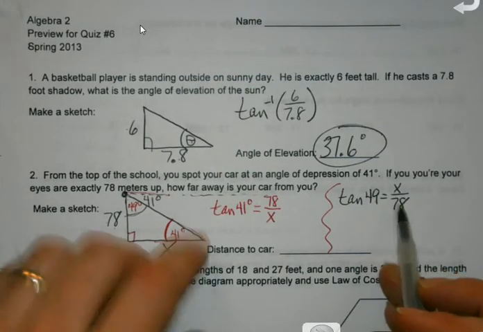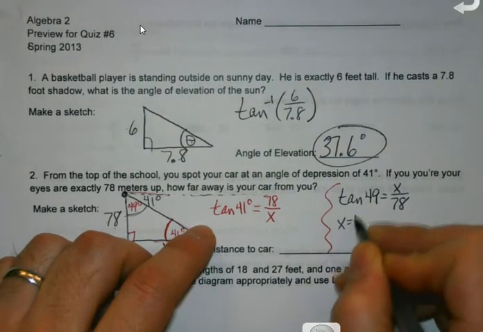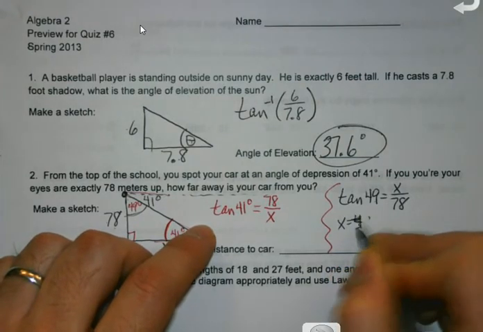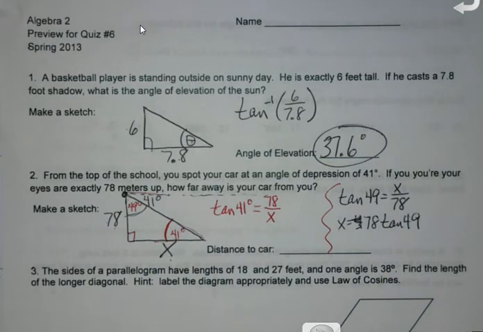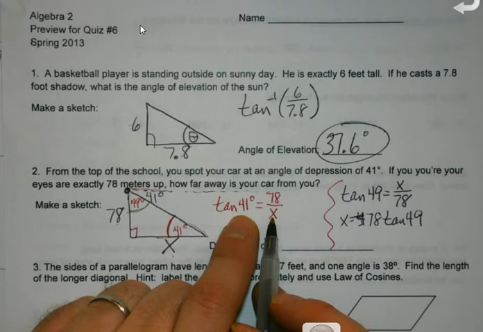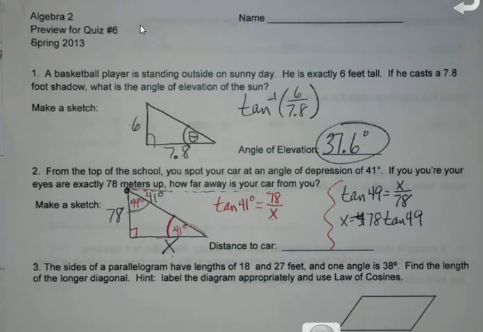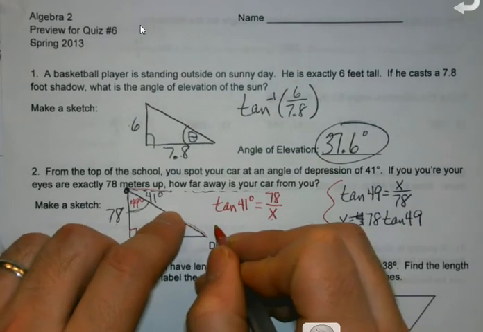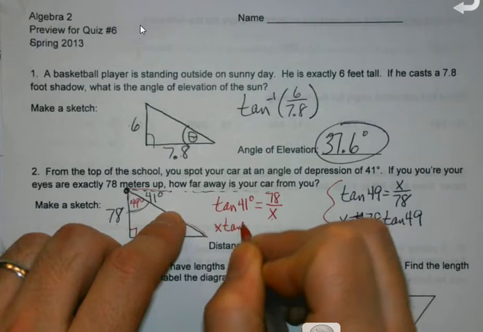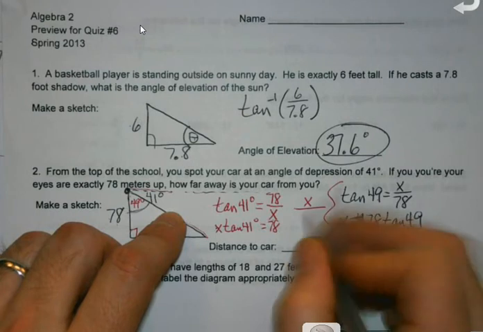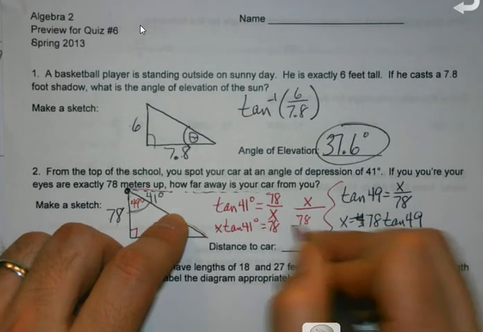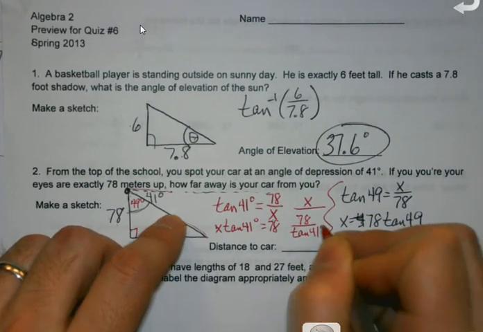If you were using the 49, I'd multiply by 78, and my x would be 78 times the tangent of 49. That'd get my answer. Be careful if you're over here. This is the type of question I talked about back in the last quiz that got some of you. Your setup here was perfect, but then you wanted to multiply, and you can't. Because if you multiply here, you'd have x times the tangent of 41 equals 78. So to get your x value, you would end up with 78 divided by the tangent of 41.